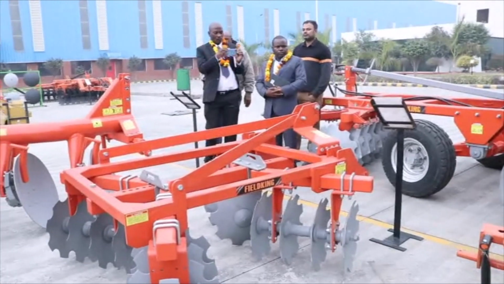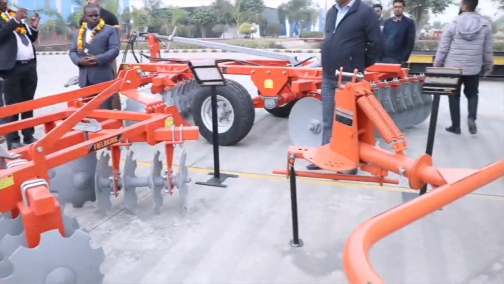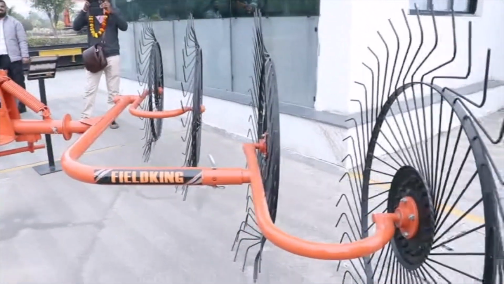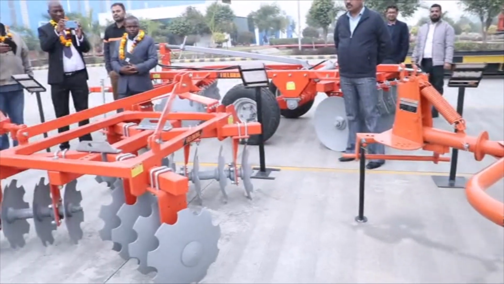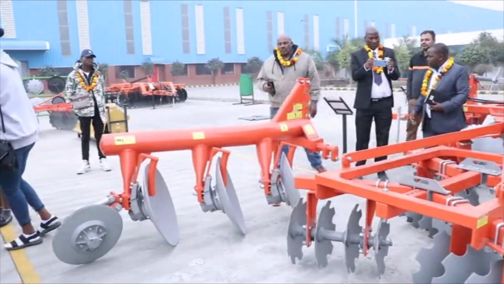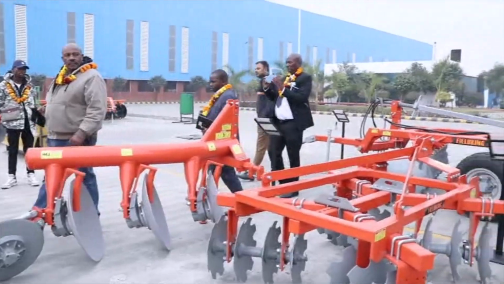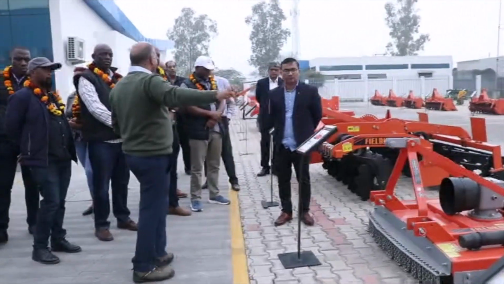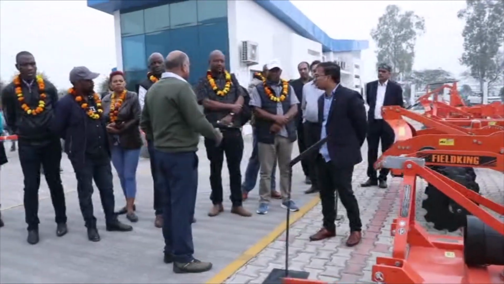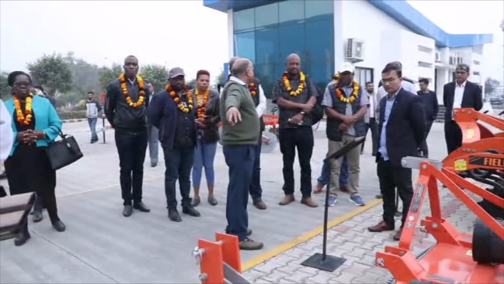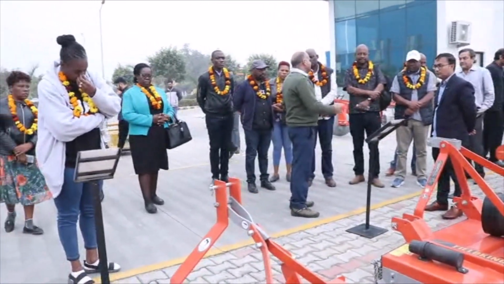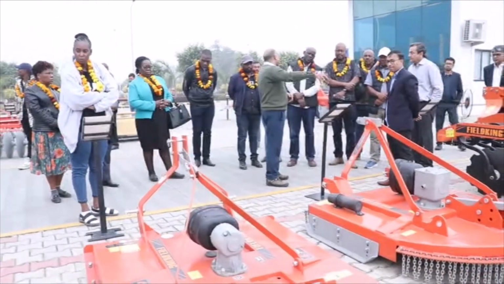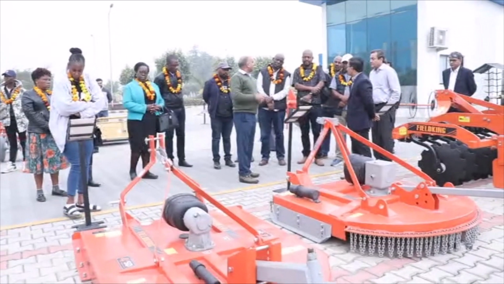Hay racks, these are used to collect the trash from the field or residue of the crop. It helps in collecting residue of the crop. Universally used implements which help you to manage the agriculture activities. This is a grader blade used for some kind of small leveling of the field. Then here, that is also a rake. It helps you to collect the trash with the help of a tractor.